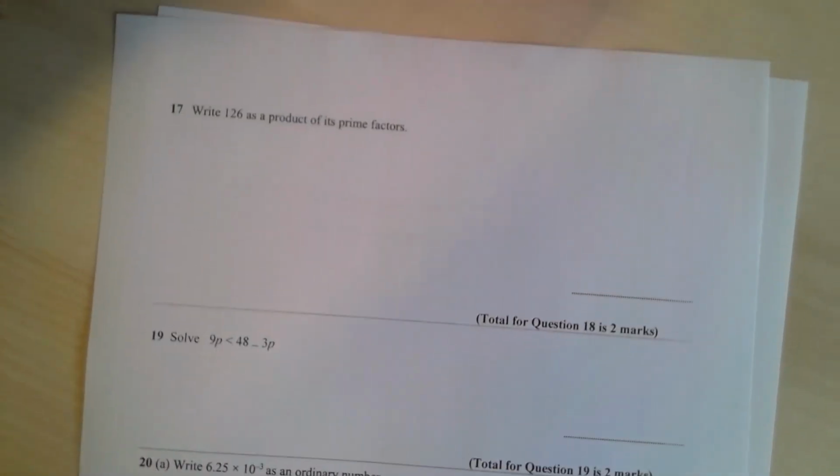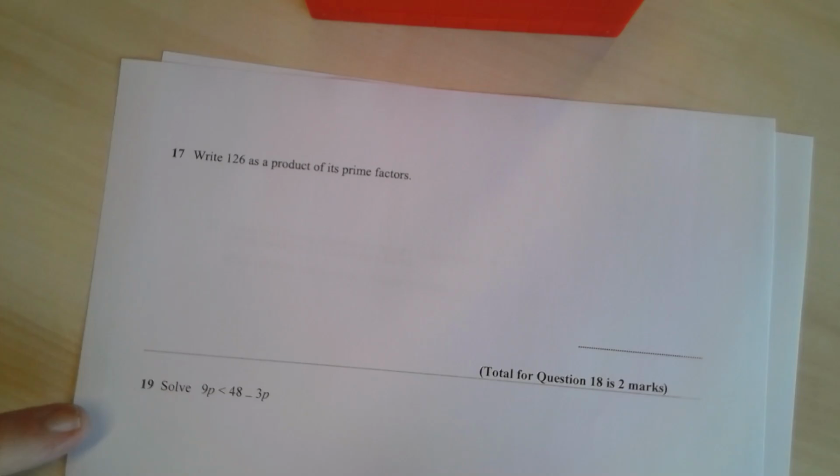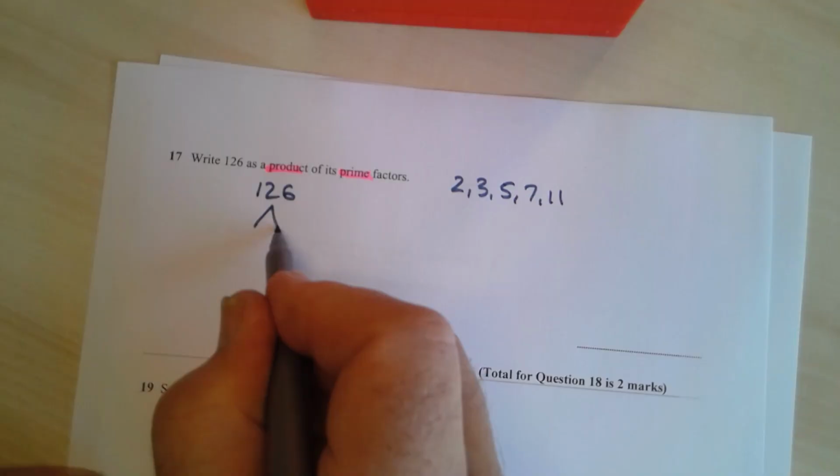My next question asks me to write 126 as a product of its prime factors. I'm not sure how many times 2 goes into 126, so a quick bus stop method over here. 2's into 1 doesn't go, 2's into 12 goes 6, 2's into 6 goes 3. So I have 6 and 3.